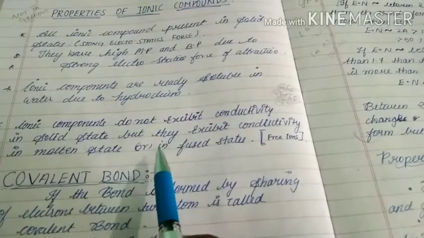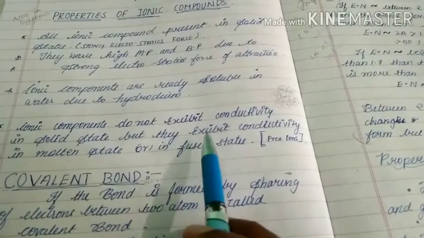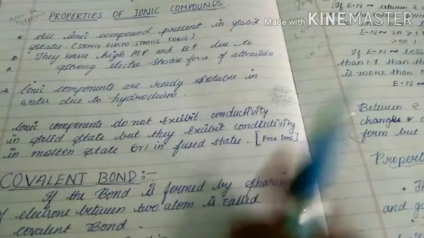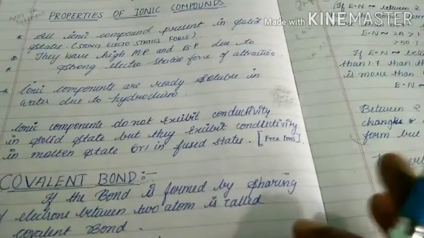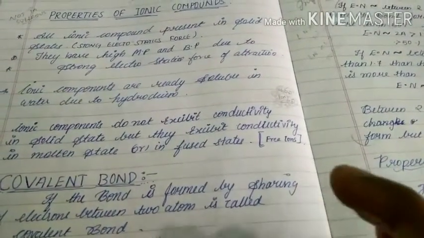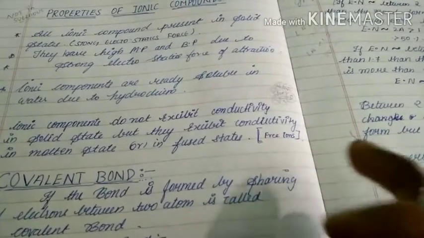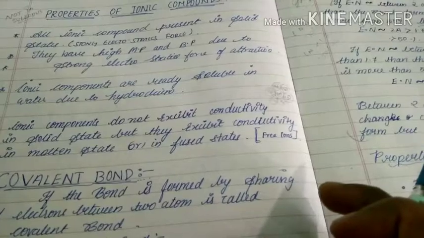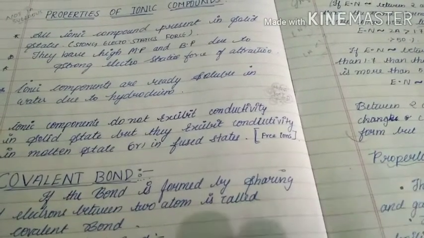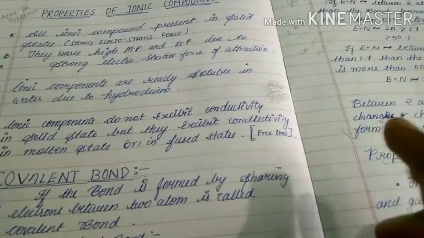When it is in solid state, when we pass electricity to that sodium chloride, if you touch that sodium chloride, you will not get any electrical shock, because in that sodium chloride, Na+ Cl- ions are present, but those are not free. Those are attracted by strong electrostatic force of attractions.